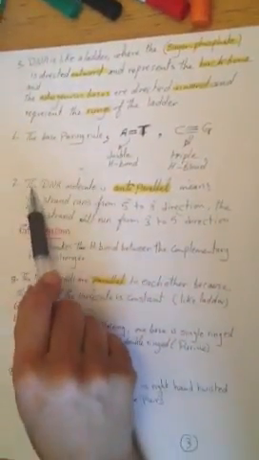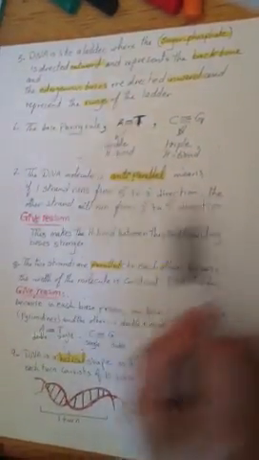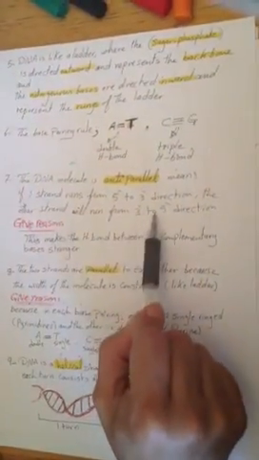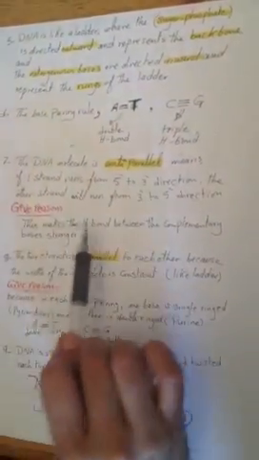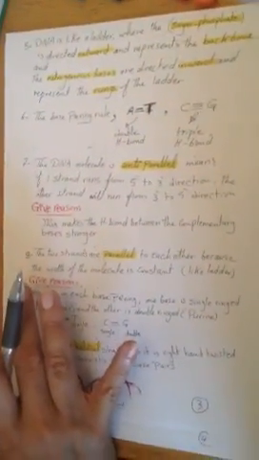So here, the DNA molecule number 7, I'm reading number 7. The DNA molecule is anti-parallel, meaning if one strand runs from 5' to 3' direction, here it is, the other strand will run from 3' to 5' direction. Why? Give reason for this. Why is it anti-parallel? This makes the hydrogen bond between the complementary bases stronger because it brings the nitrogenous bases as close to each other.